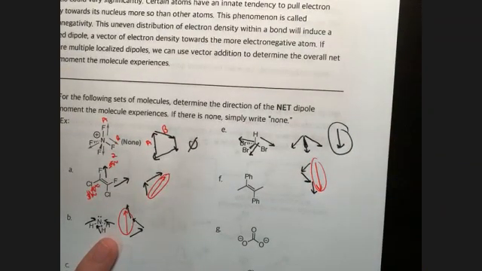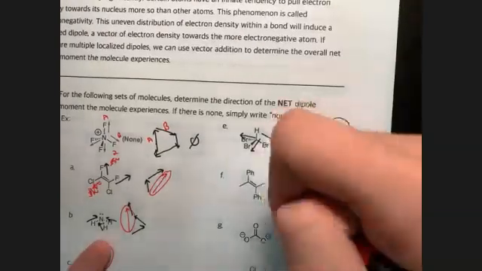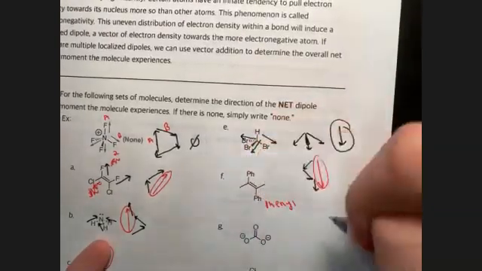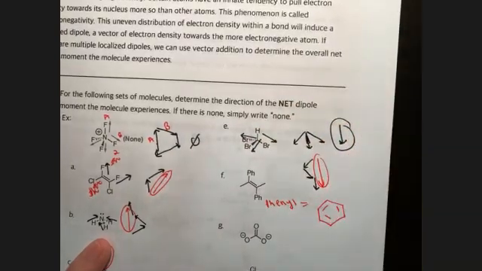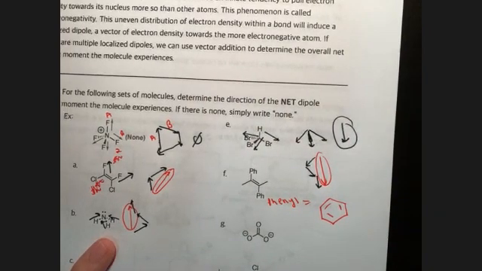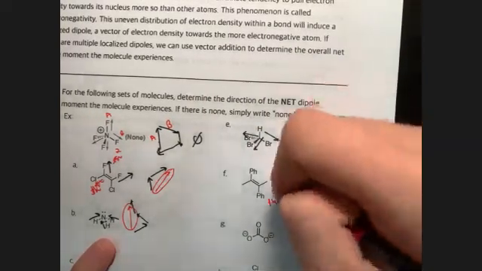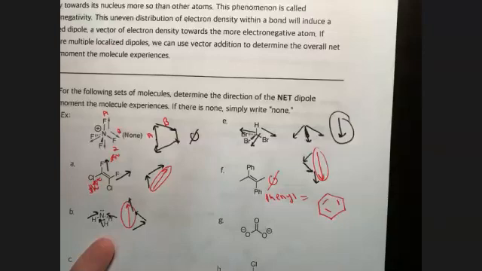Okay, pH. We kind of talked about this. What does pH mean? Well, pH is phenyl. We talked about phenyl, and phenyl is just a code word for this. So this whole molecule is carbons and hydrogens, so no dipole. There's no drastic difference in electronegativity that is going to give a dipole moment here.